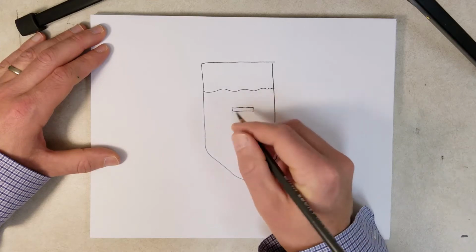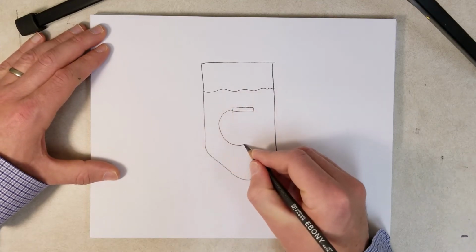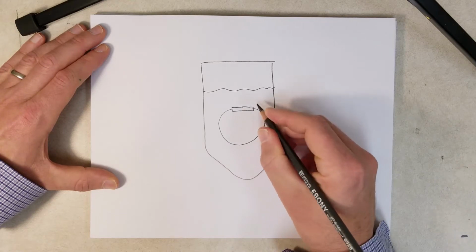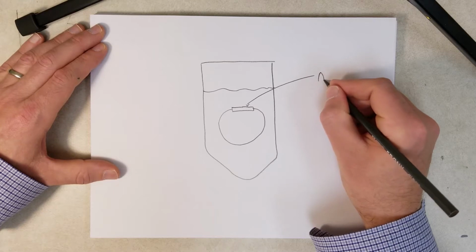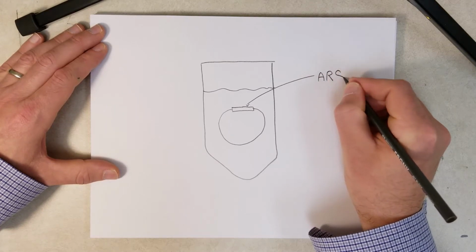In this case, I'm going to add a circular DNA molecule, and that DNA molecule should have an origin of replication. So in this case, I'm going to add an ARS from yeast.